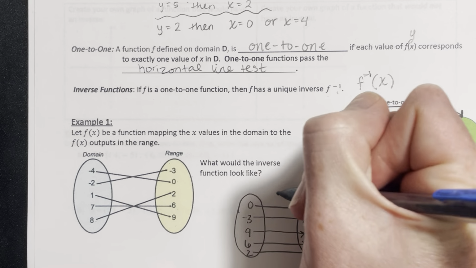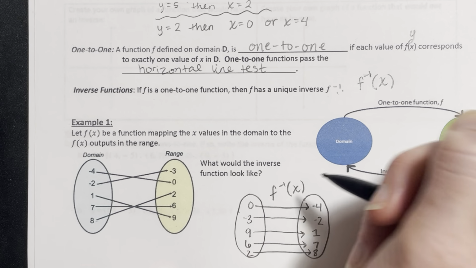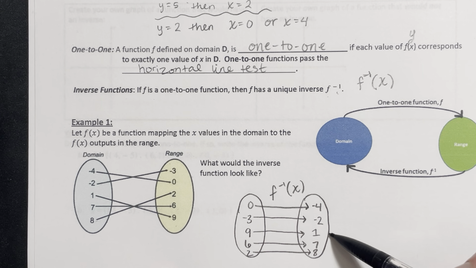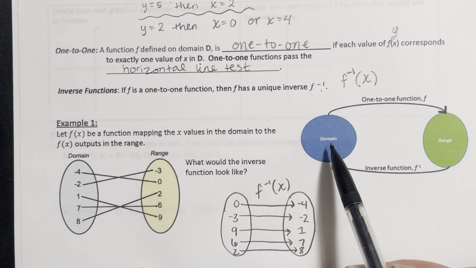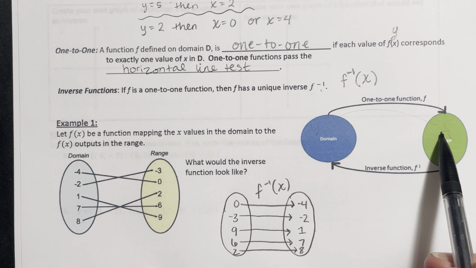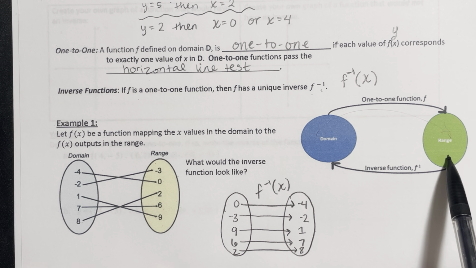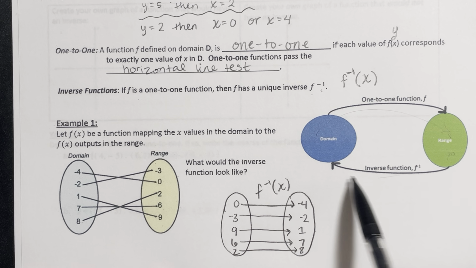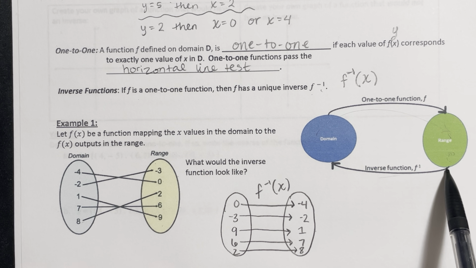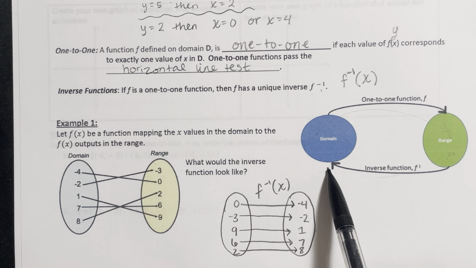Our inverse mapping diagram would look something like this, and we can see that all of these outputs are mapping back to their original input. A 1-to-1 function f usually takes this domain to some specific range of f. The inverse takes that range back to the domain. That range of f becomes the domain of the inverse, and the range of f inverse was the domain of f.